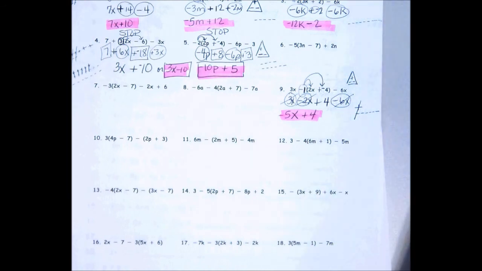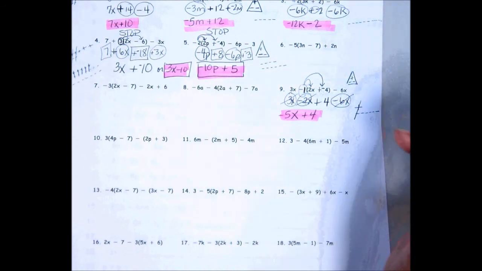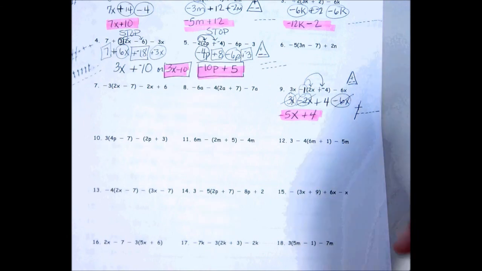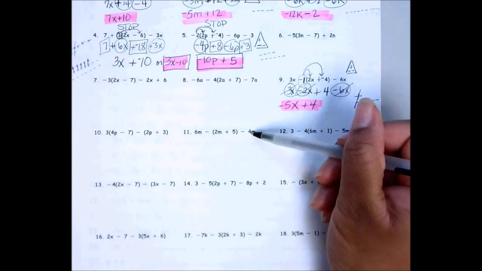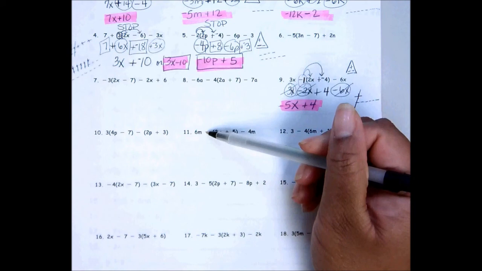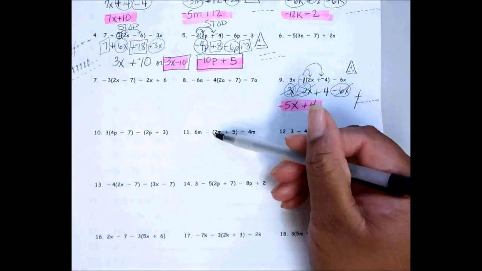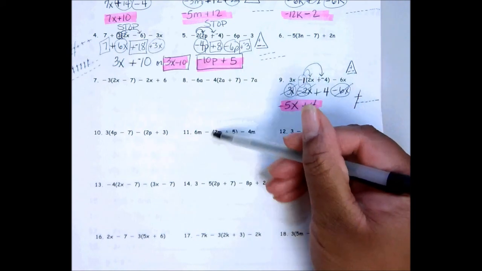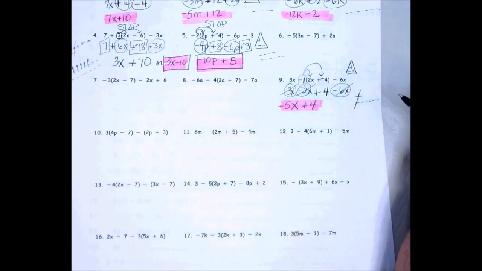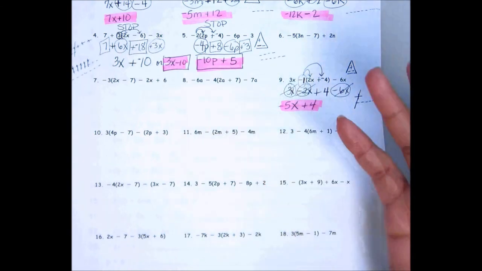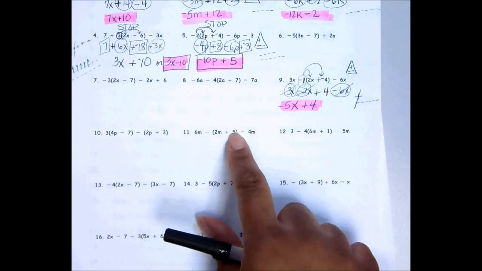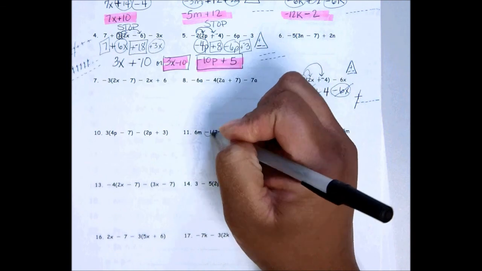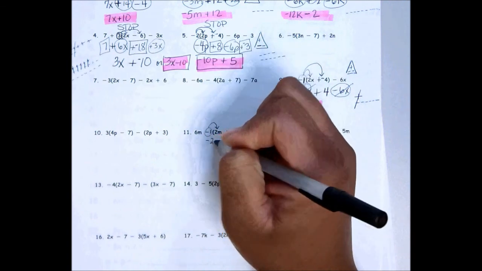So on number, what number did I say I was going to do? Okay, number 11. So I have to put in the 1. Where do I put it? Do I put it here? Of course not. There's a number there. I put it here. But why do I put it here? Because there is a parentheses and there's no number there, so I don't know what to distribute. Because remember, distribution is taking the number that touches the parentheses and multiplying it to everything inside those parentheses. So negative 1 times this is negative 2m.